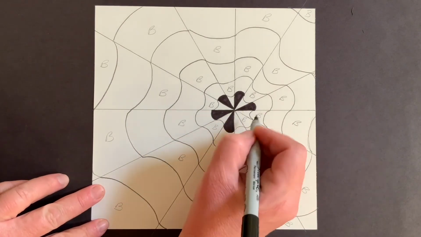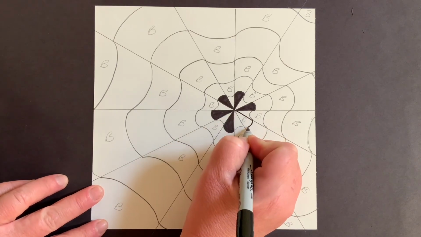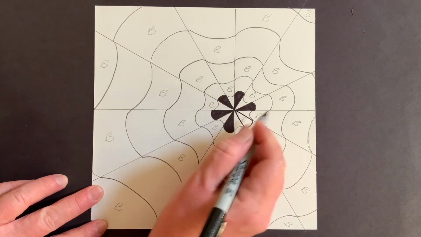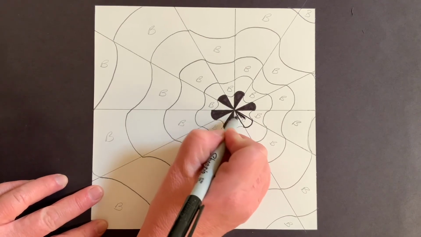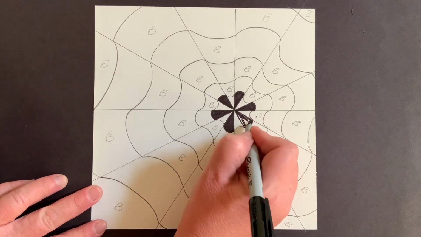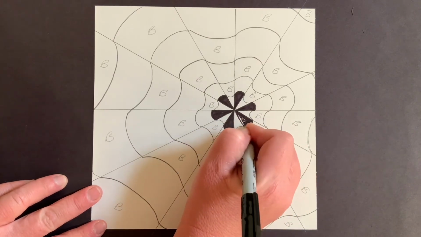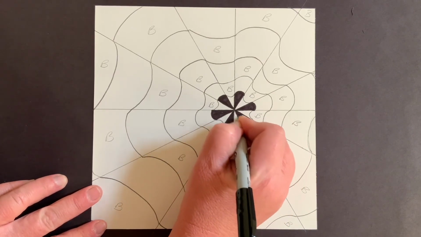So just take your time and color in all of your areas that have B. This will help you keep your black and white pattern consistent so you don't color in the wrong space.